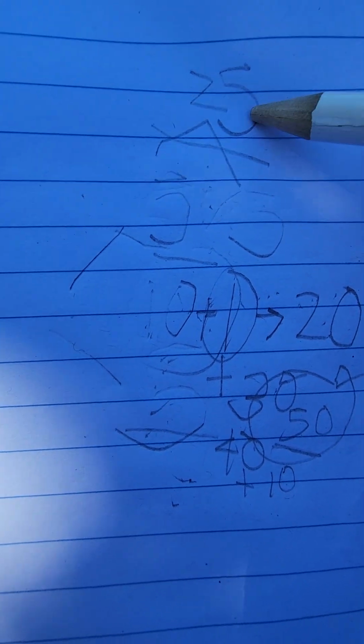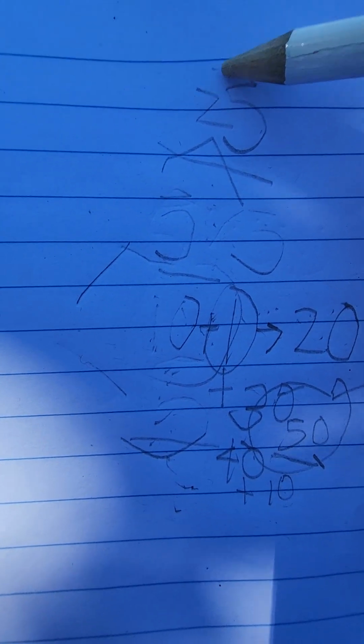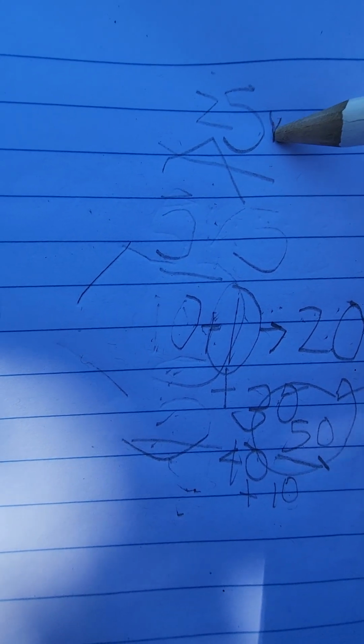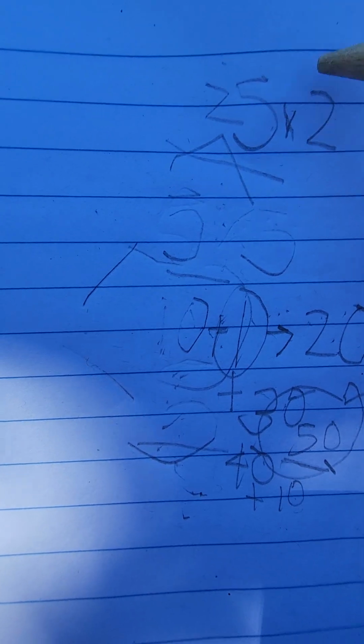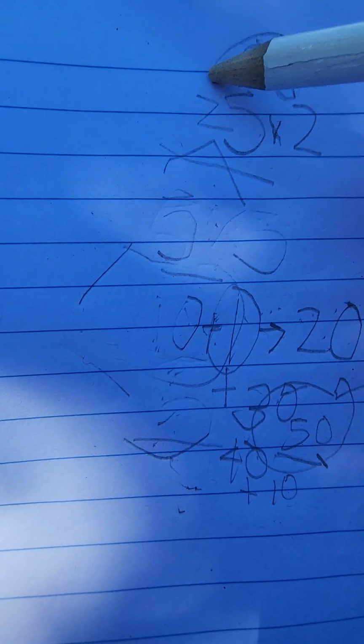You see here, 25 is half of 50. So if you do 25 times 2, that gives you 50. So this 50 is an equal match to this 50.